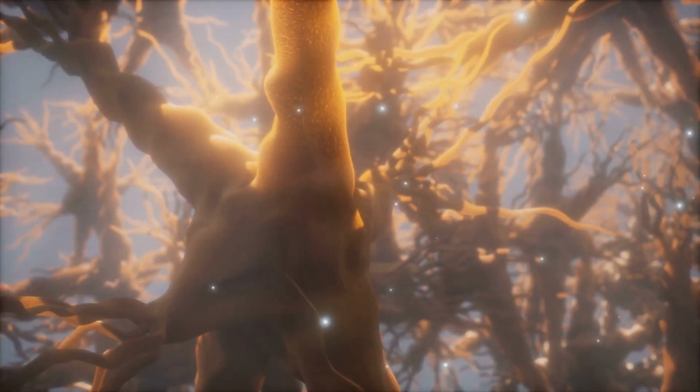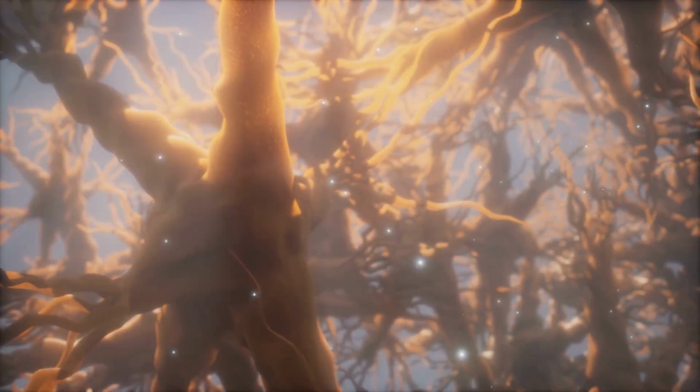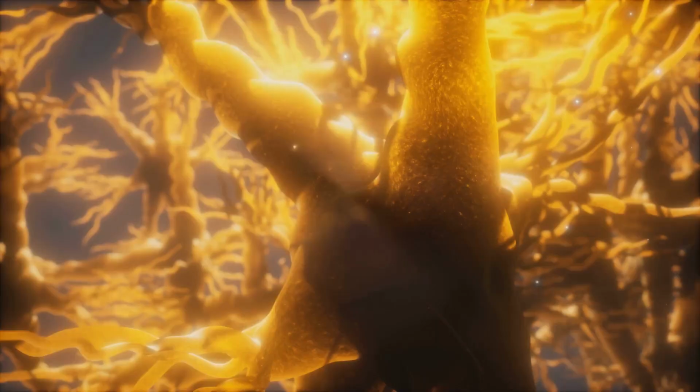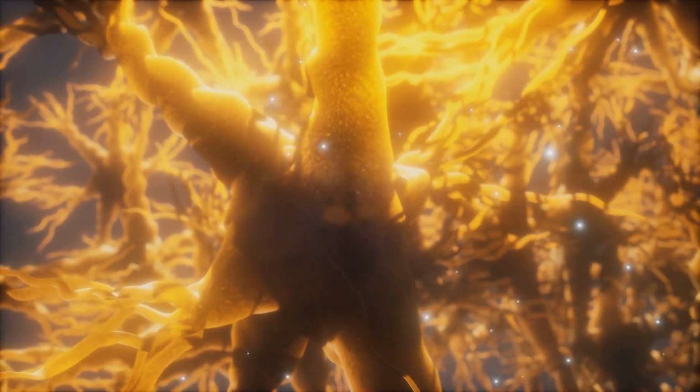Amyloid neuropathy is a rare and serious condition. It occurs when abnormal protein fibers called amyloids build up in the nerves. These amyloid deposits disrupt the normal function of nerves. This can lead to a variety of symptoms depending on the type of amyloid neuropathy and the nerves affected.